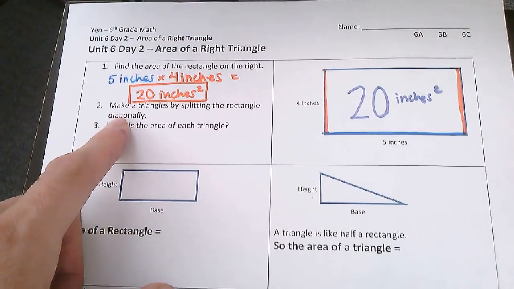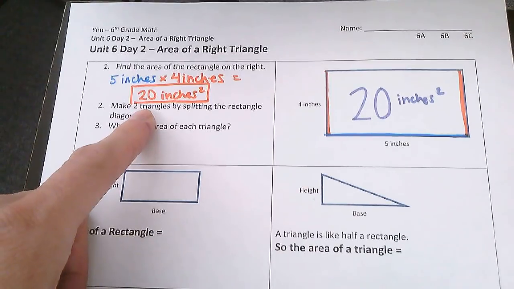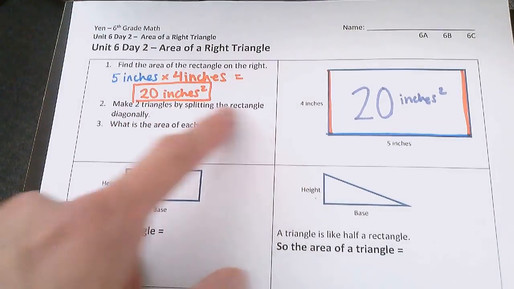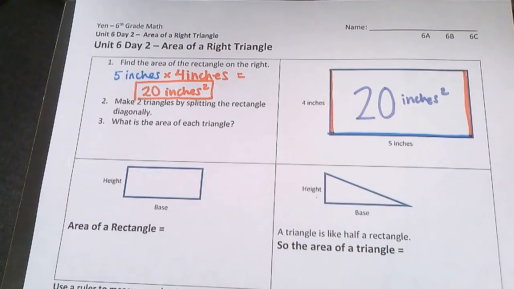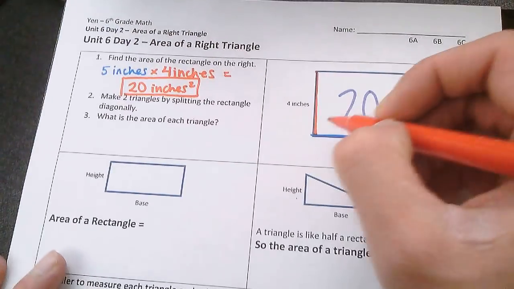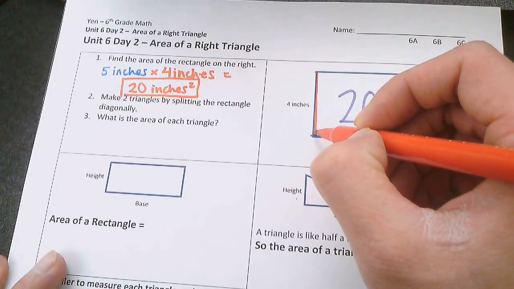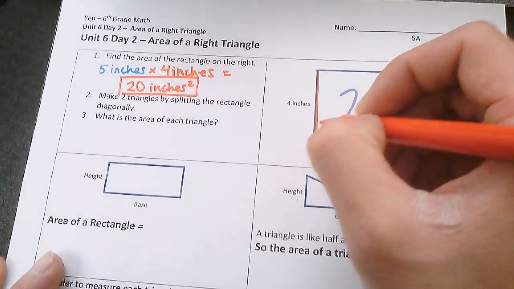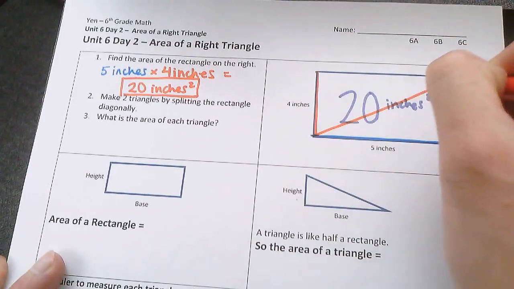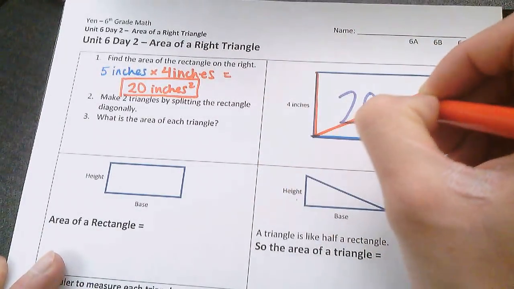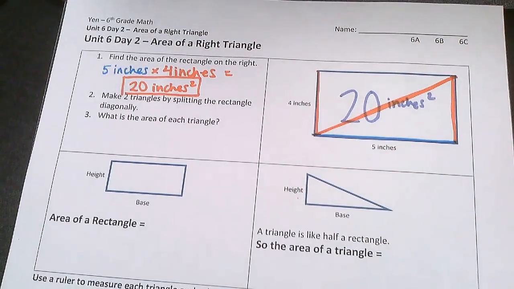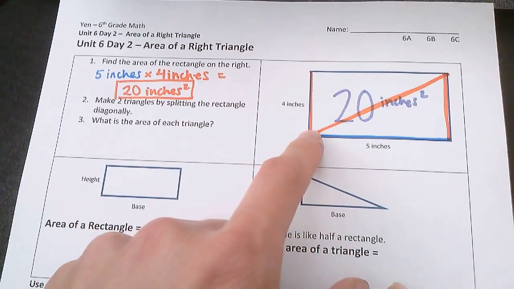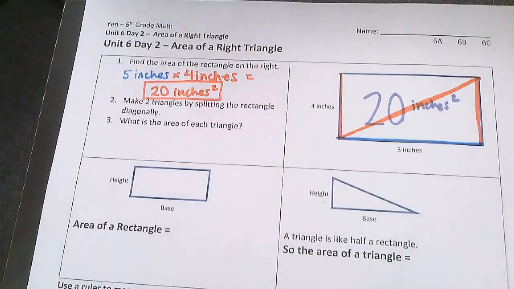Then number 2 is saying to make 2 triangles by splitting the rectangle diagonally. So what I want you to do is to take your pencil, start from one corner, and draw a line to the other corner, just like this. So now we are splitting this rectangle into 2 triangles.